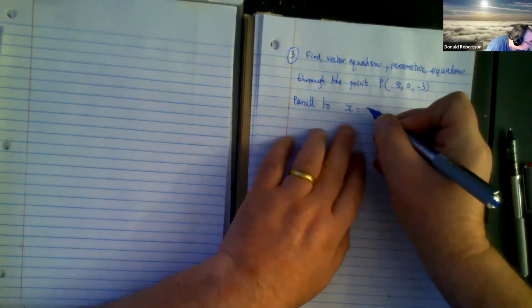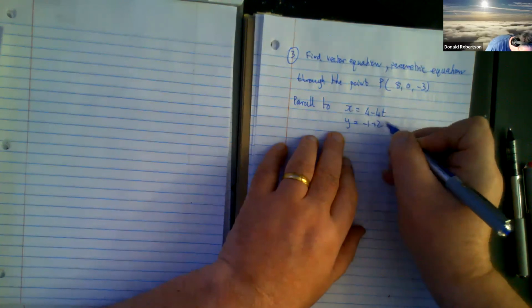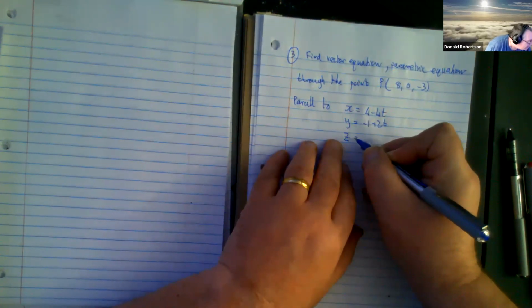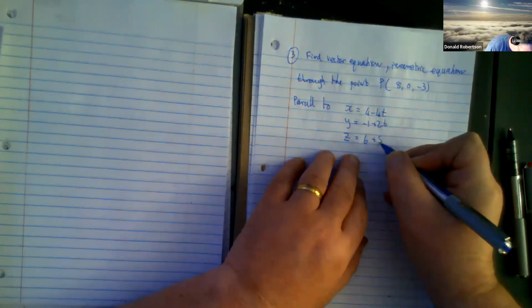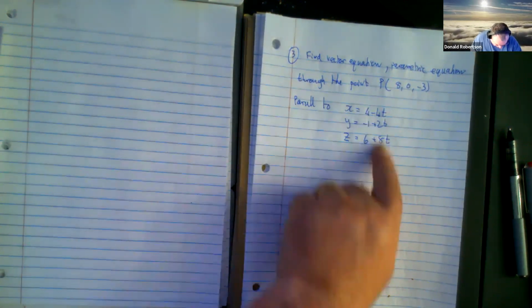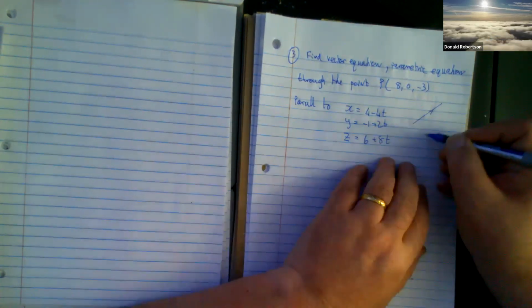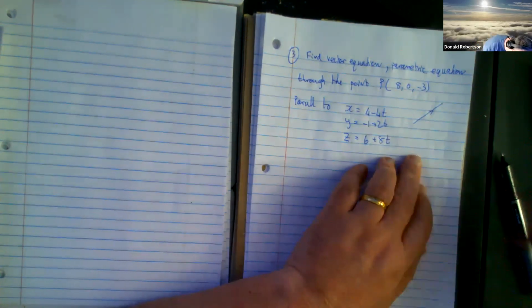x equals 4 take away 4t, y equals -1 plus 2t, and z equals 6 add 8t. Now, this line is parallel to mine. So if you imagine this is their line, my line is parallel to it.